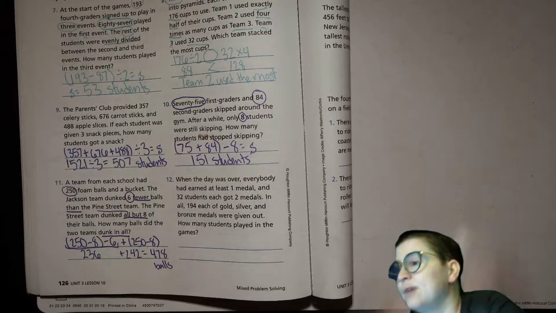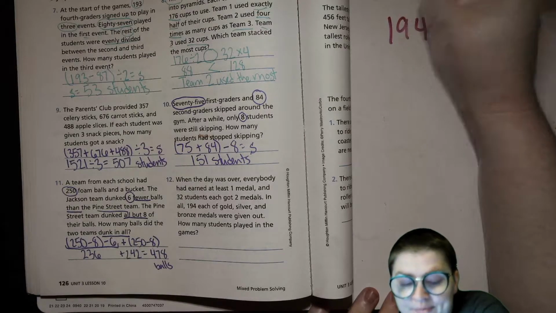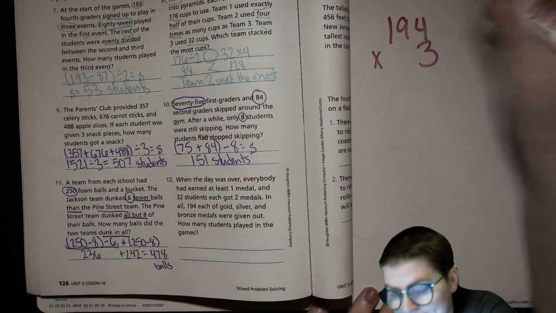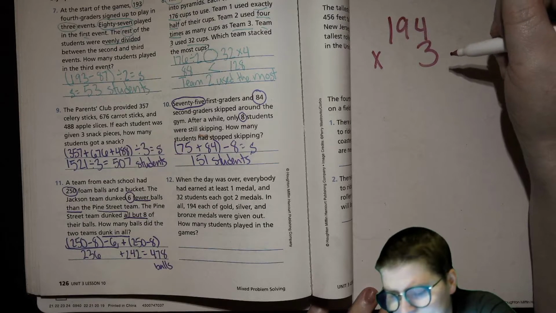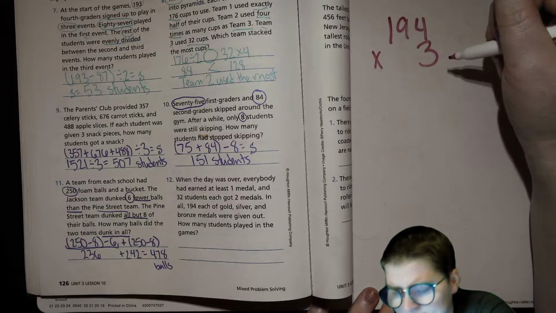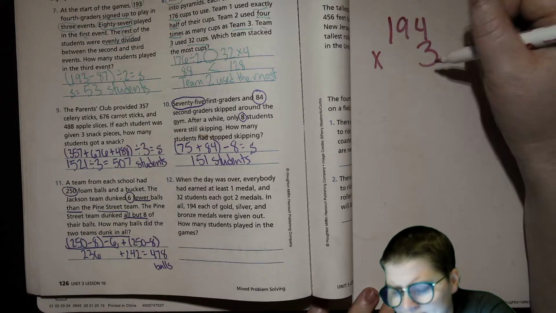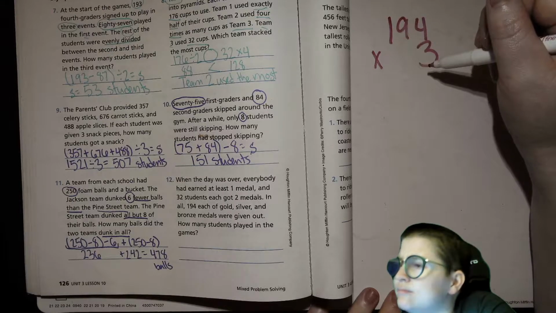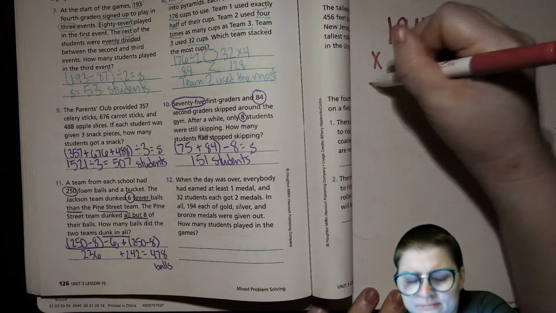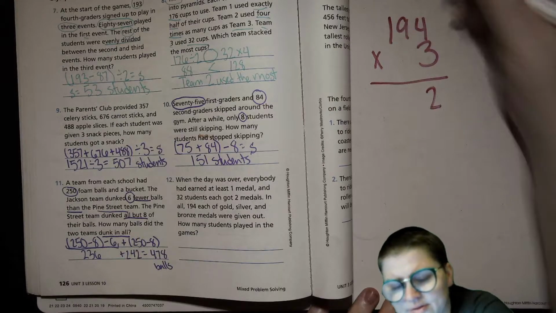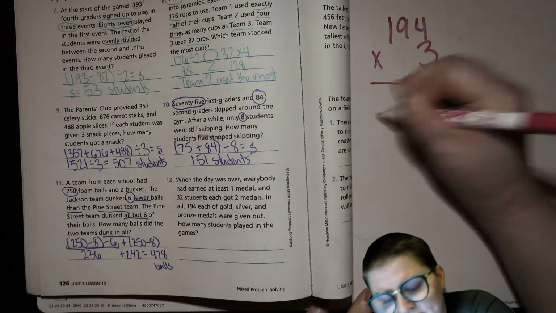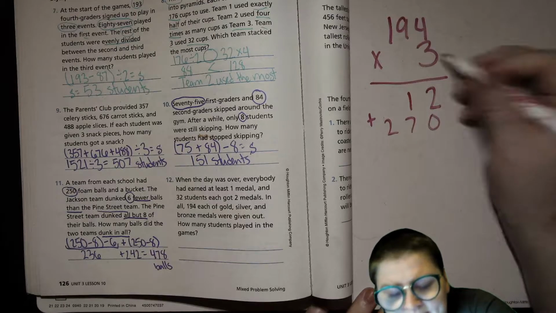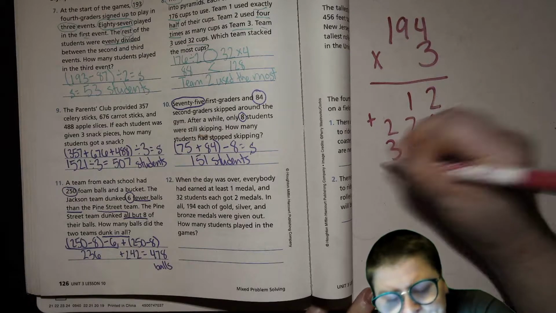So we'll have 194 times 3. And that equals 12, and then 3 times 270, and 300.